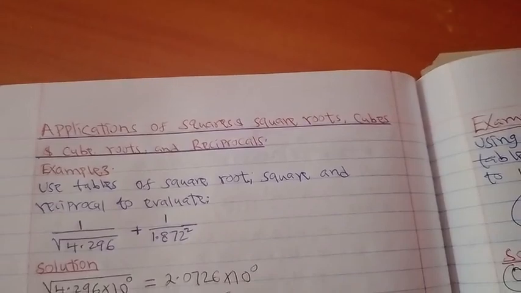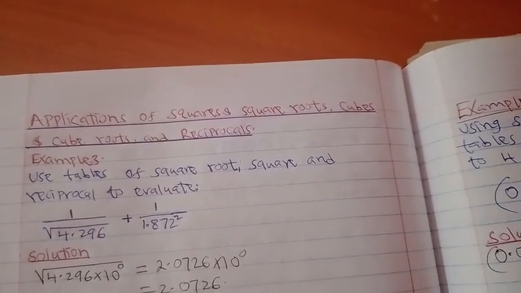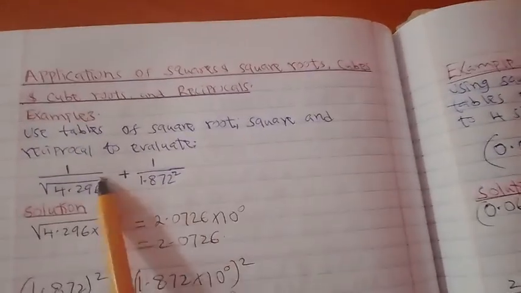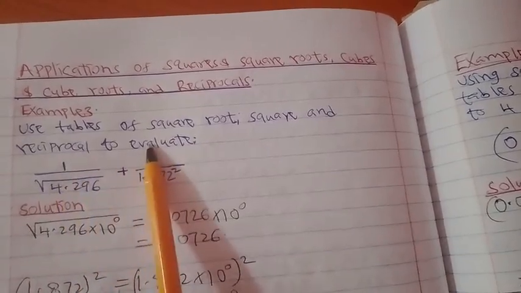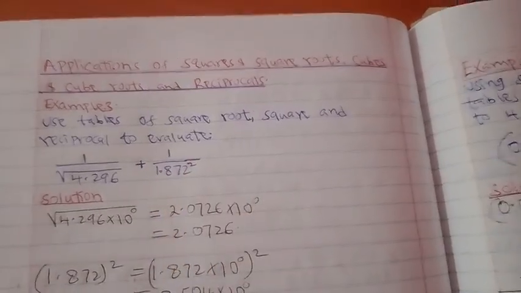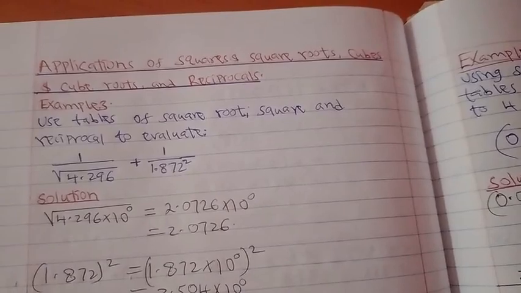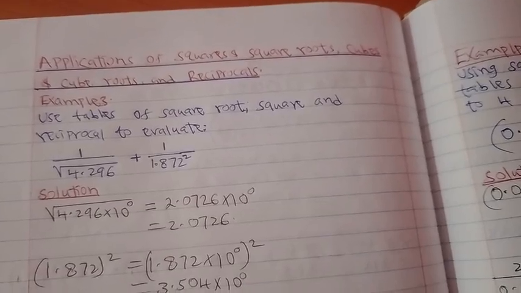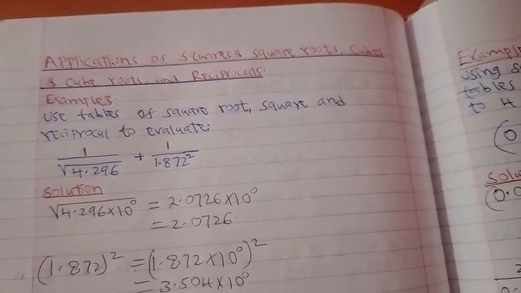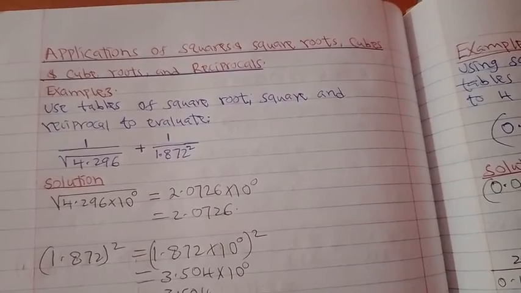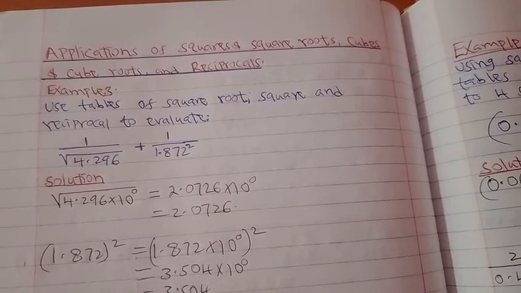Let's move on to application of squares, square roots, cubes, cube roots, and reciprocals all together in one single expression. Example 3. Use tables of square root, square, and reciprocals to evaluate. In most cases, when a question is set which requires use of more than one kind of table, the question itself mentions the kind of table which are going to be used, and sometimes in the order in which they are going to be used.